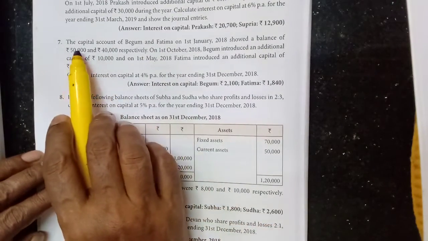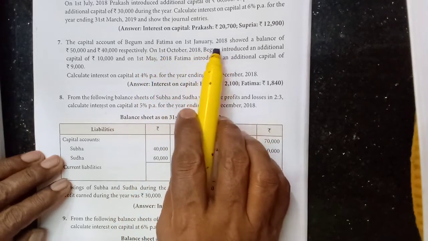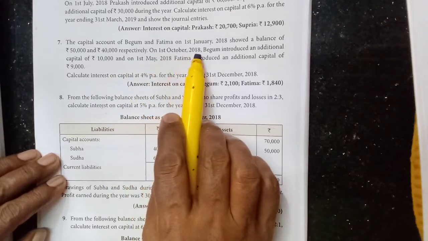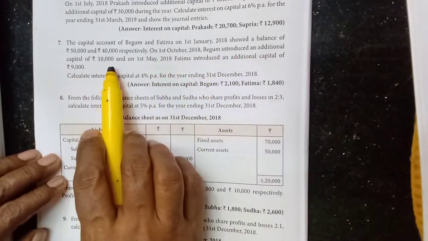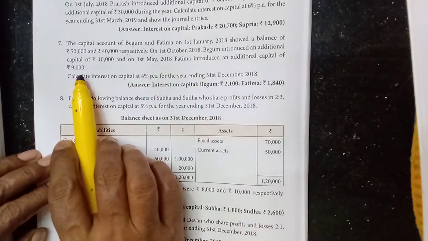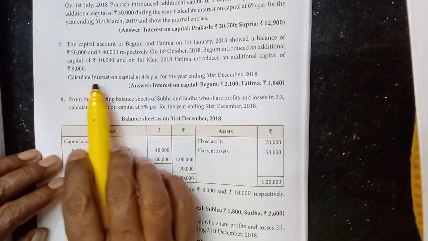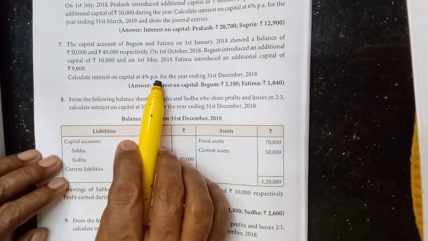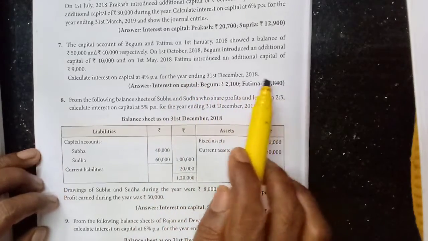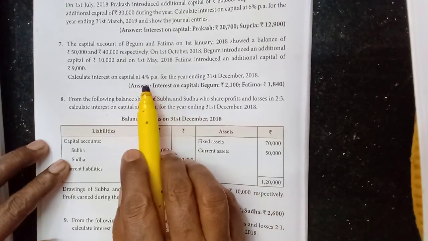Then 7th one, the capital account of Begum and Fatima on 1st January 2018 showed a balance of 50,000, 40,000. On 1st October 2018, Begum introduced additional capital 10,000 and on 1st May, Fatima introduced additional capital 9,000. This one as per illustration 7. Calculate interest on capital at 4% per annum for the year ending 31st December. Then the other one that I have shown, tomorrow we will see this one.